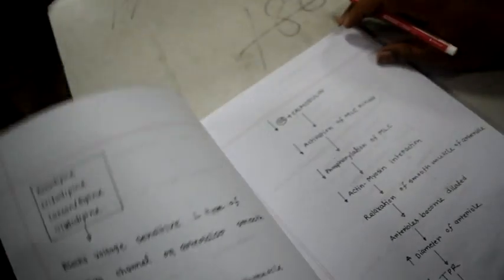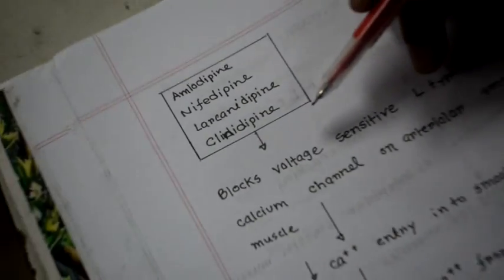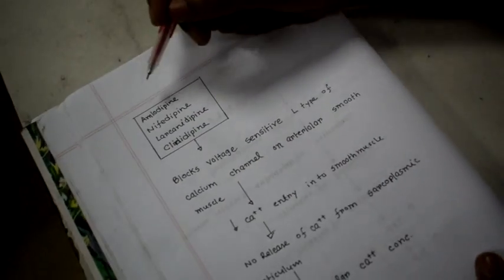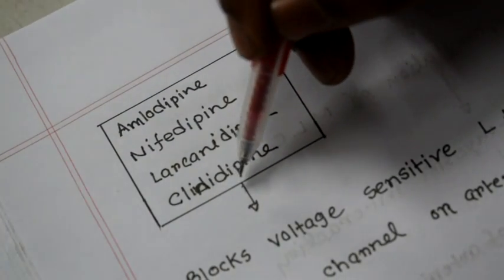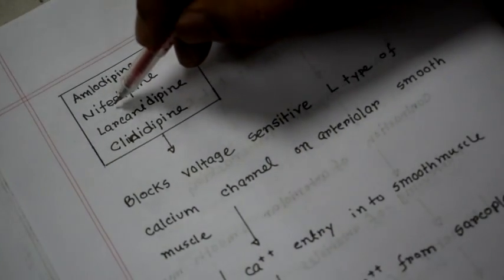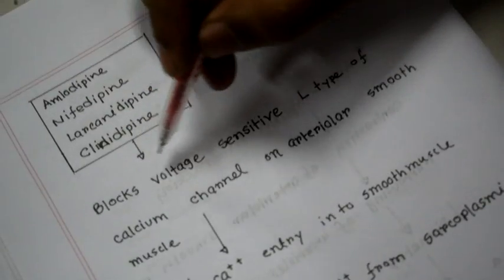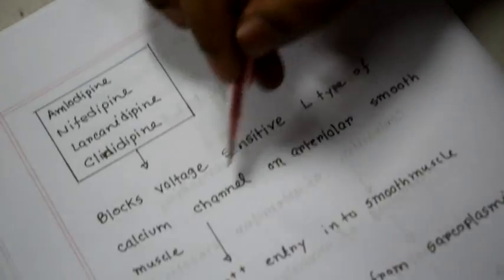So we can summarize that due to the activity of the voltage-sensitive L-type calcium channel, there is contraction of the arteriole, and due to contraction of the arteriole, your total peripheral resistance goes up and your blood pressure goes up. So how do amlodipine, nifedipine, lercanidipine and clevidipine lower the blood pressure? If you administer amlodipine or nifedipine or lercanidipine or clevidipine to a patient, these drugs block the voltage-sensitive L-type calcium channel on the arteriolar smooth muscle.